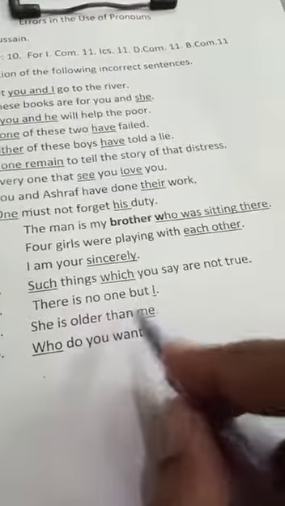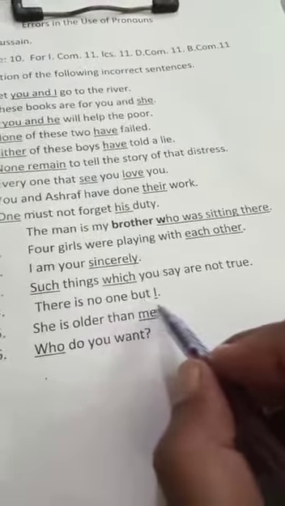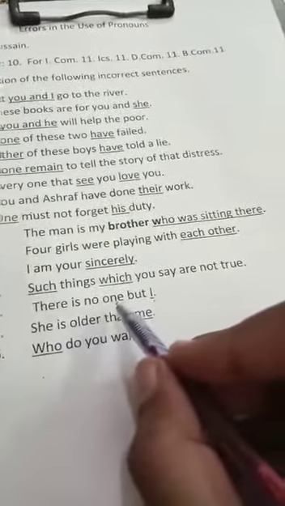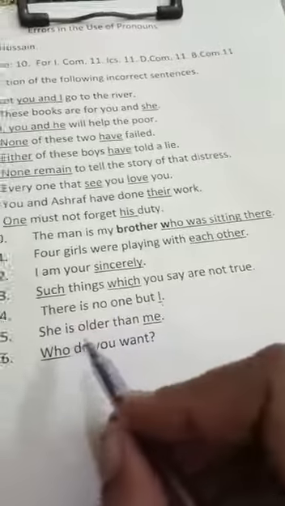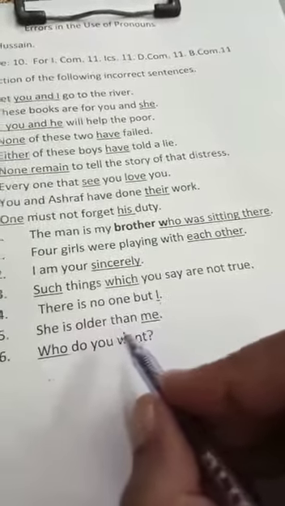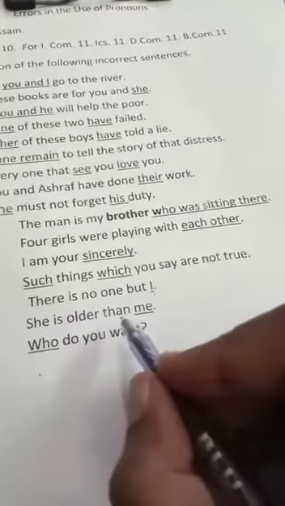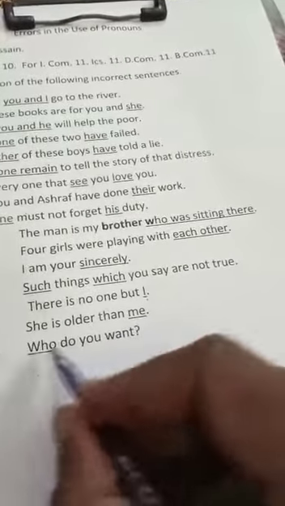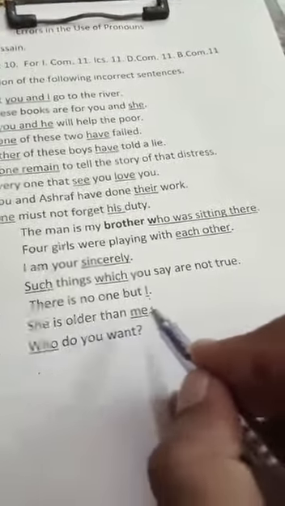There is no one but I. The conjunction but follows the objective case of a pronoun. There is no one but me. She is older than me. The conjunction than follows the subjective case of a pronoun. She is older than I.